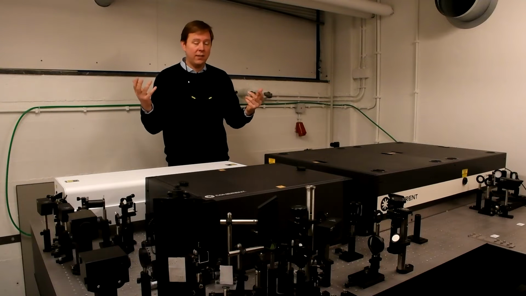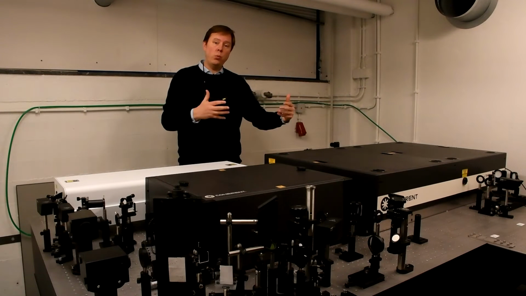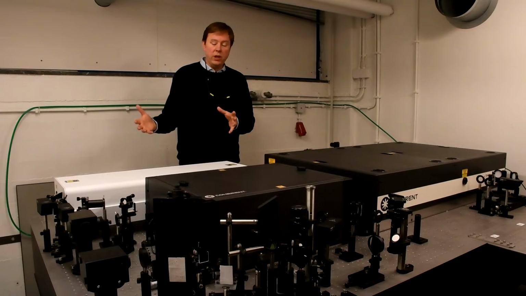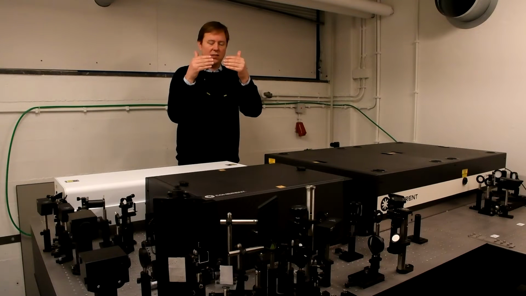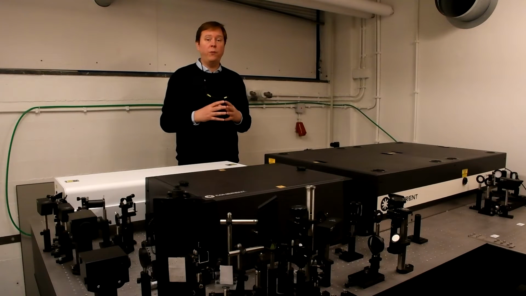You just select a couple of wavelengths within this bandwidth, and that is what we call bandwidth carving.